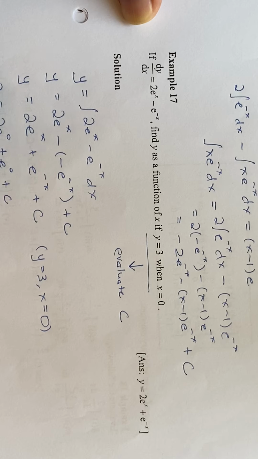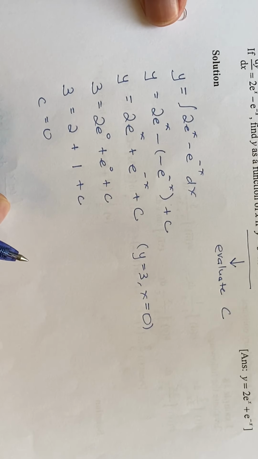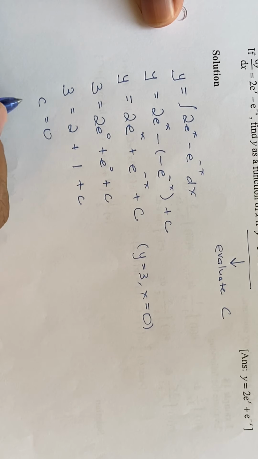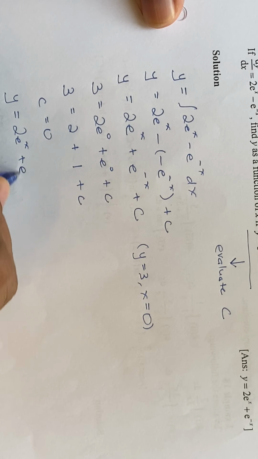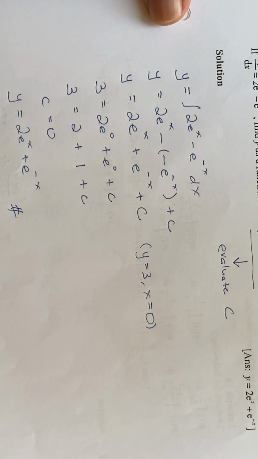So c will be 0. So we are going to have y equals 2 e power x plus e power negative x. And that's how we do example 17.